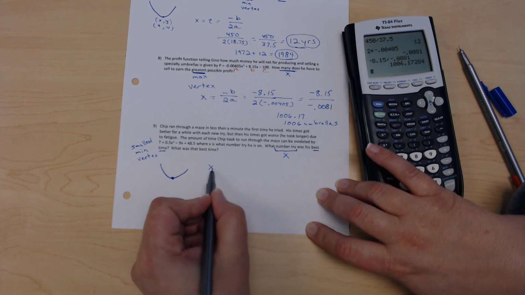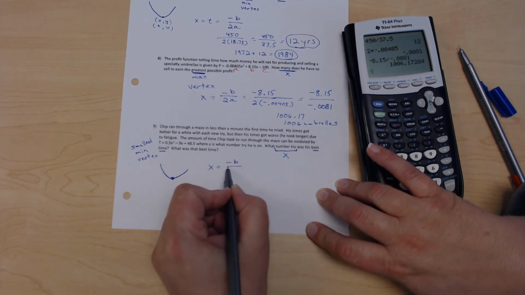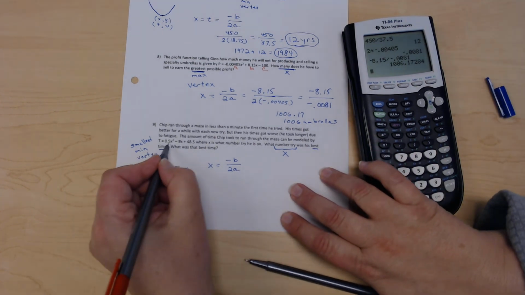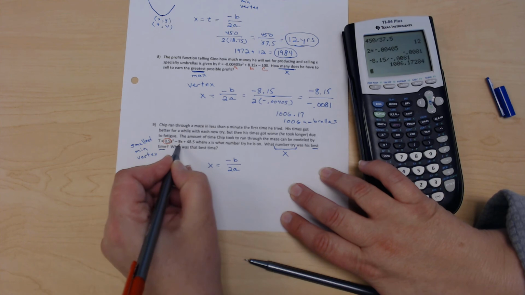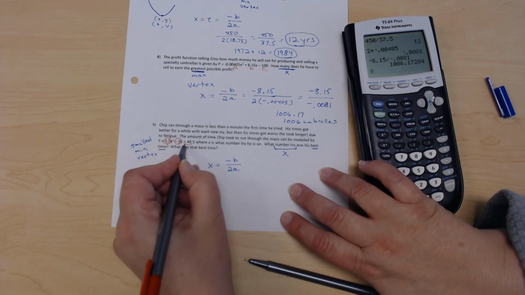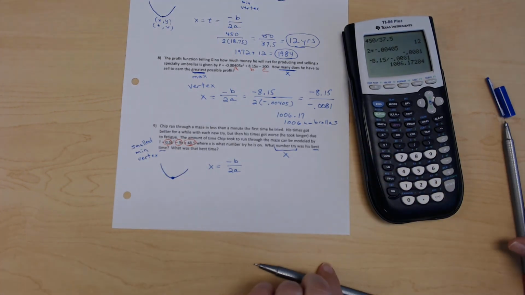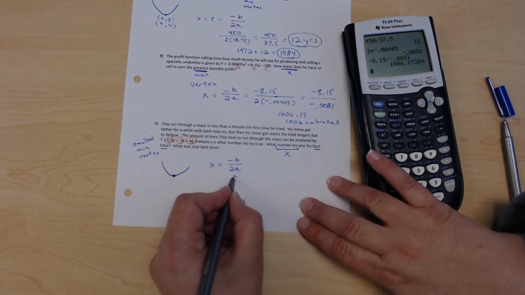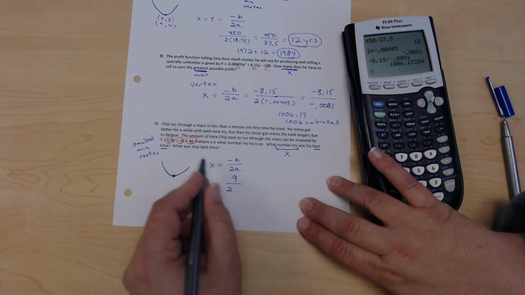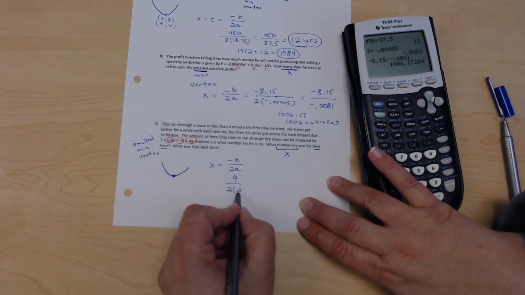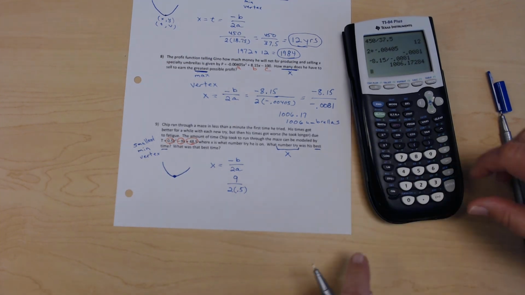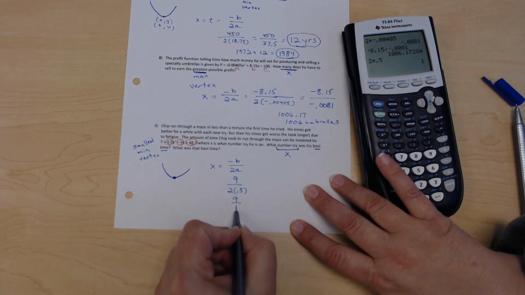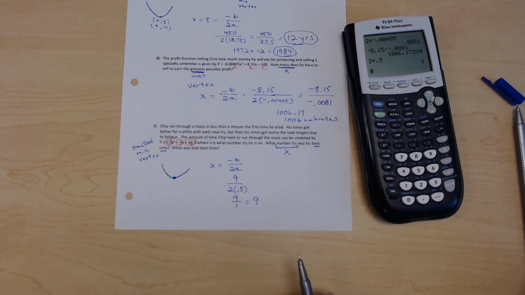Vertex, the only thing we can find first anyways is X, opposite of B over 2A. Now just be careful. This first one is A, and the second one is B, and this last one, if we need it, is C, but we don't actually need it. So the opposite of B, make sure you take the sign with, so that's positive 9, over 2 times A, and A is 0.5. So 2 times 0.5 is actually 1. So it is actually 9.